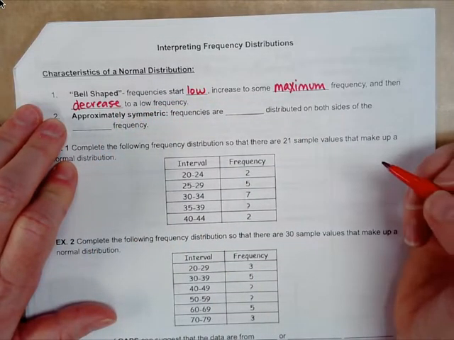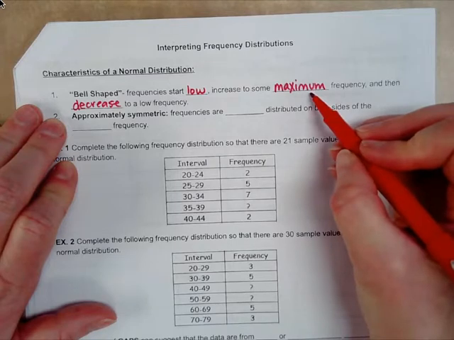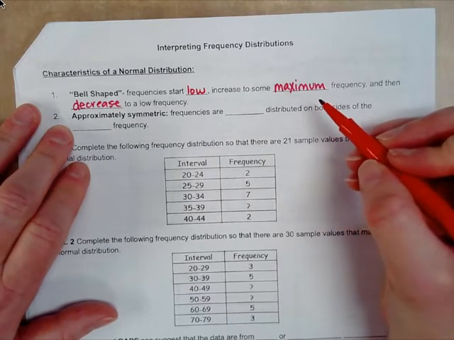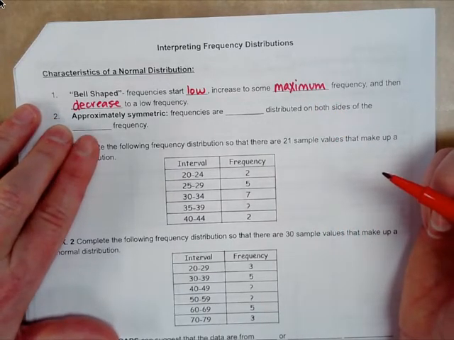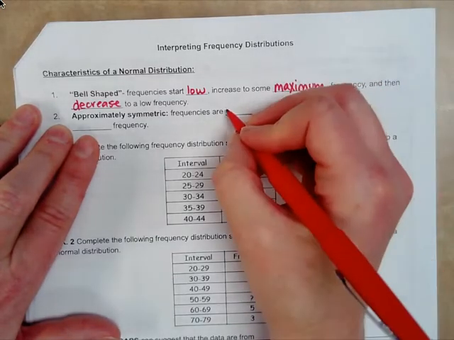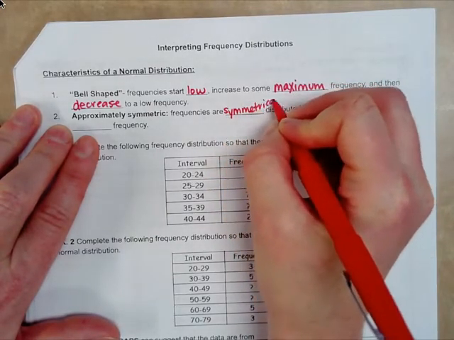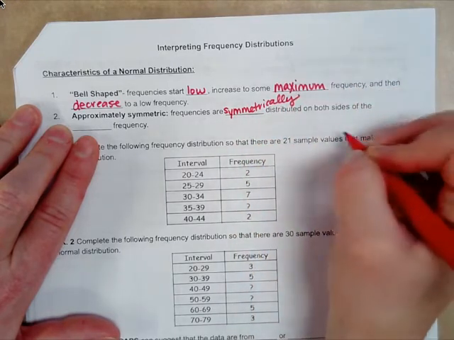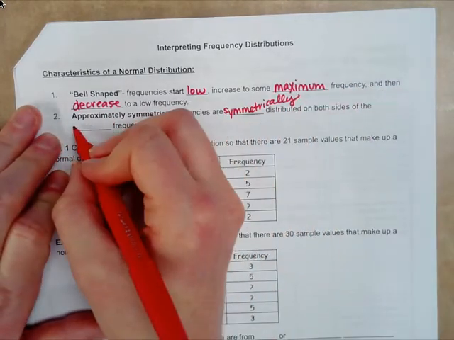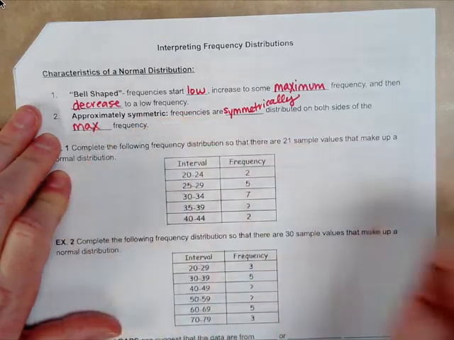So start low, go up, and then come back down. And it's approximately symmetric, meaning frequencies are symmetrically distributed on both sides of the max frequency.